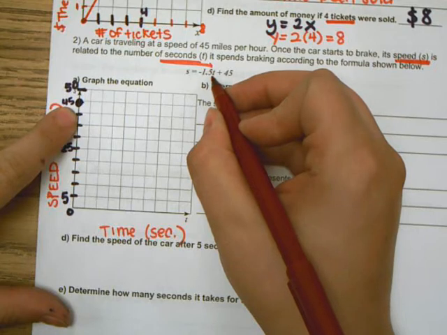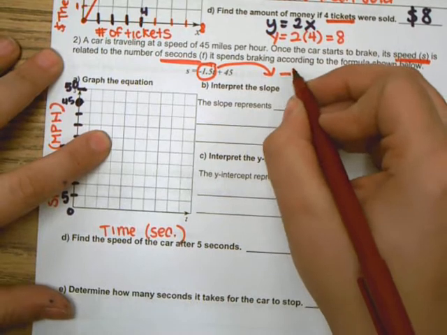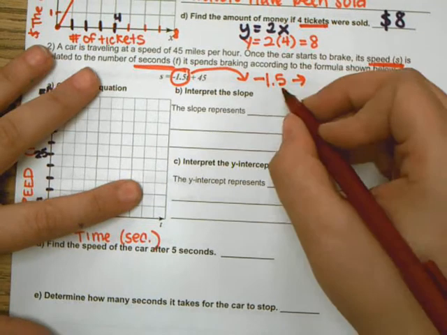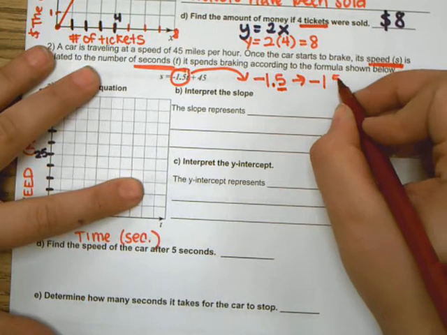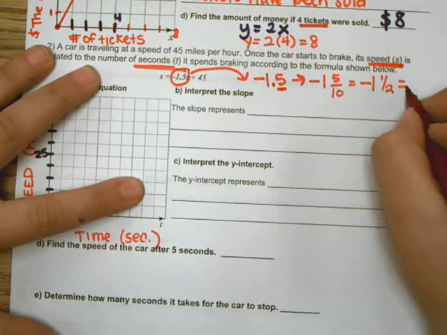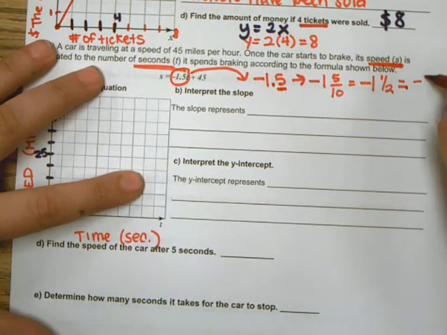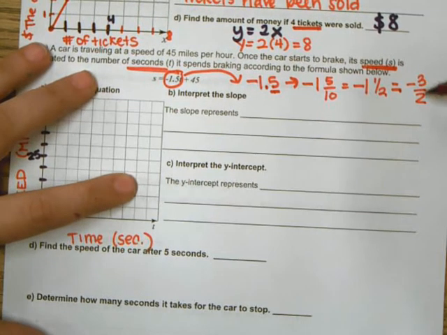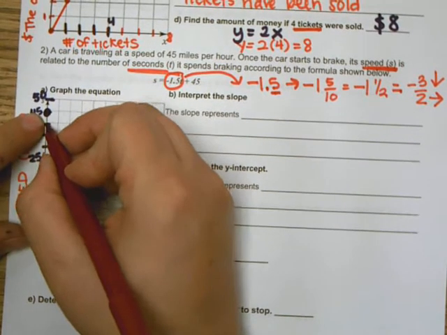So we're going to start here, and our slope is to go down 1 and a half, down 1 and a half over 1. Well, instead of doing that, I would prefer to write negative 1.5 as a fraction, because I like graphing with the fraction version of slope. So negative 1, this is in the tenths column, so we change it to 5 tenths, which is the same thing as negative 1 and a half. It's better to write slope as an improper fraction, so we get negative 3 halves. So the number in front of x, instead of negative 1.5, we could put negative 3 halves.